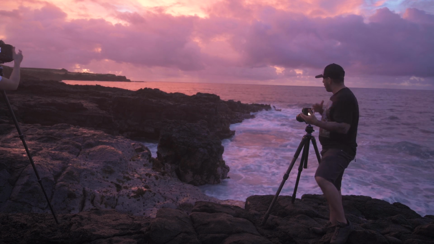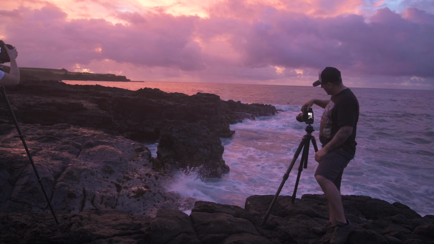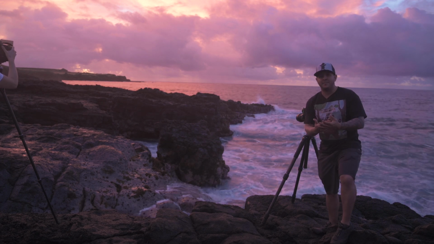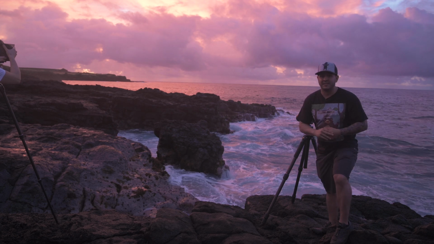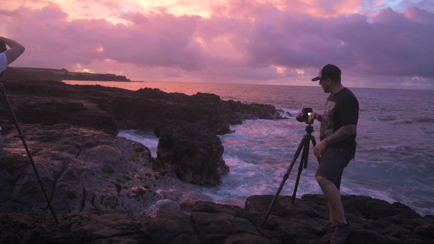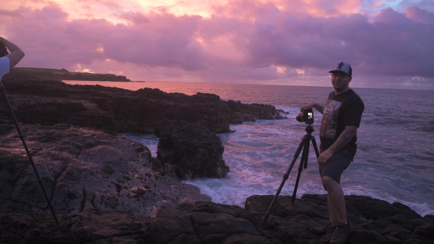Now I'm just waiting for the waves to crash, and like I said, my composition's dialed in. I know where the sun's going to come up. I got some beautiful clouds in the sky. The color is just blowing up like crazy. So yeah, it's actually looking really nice.